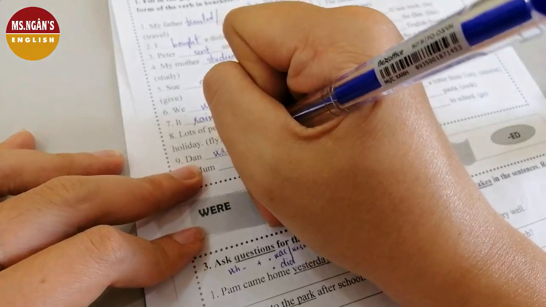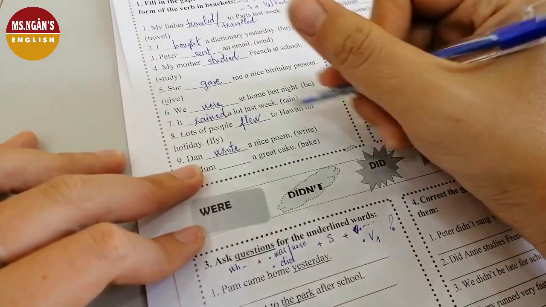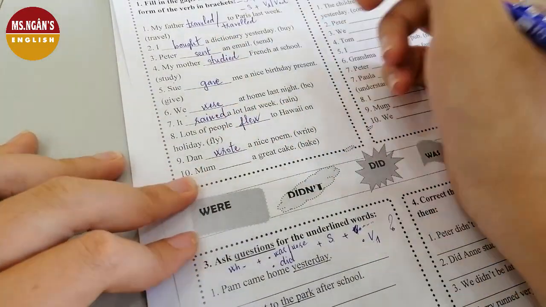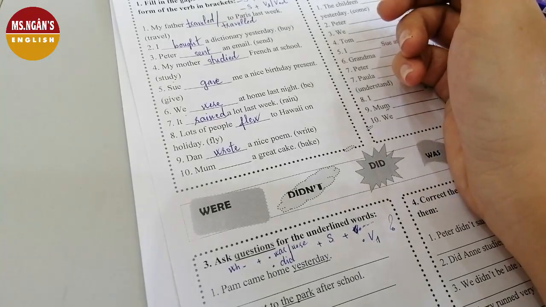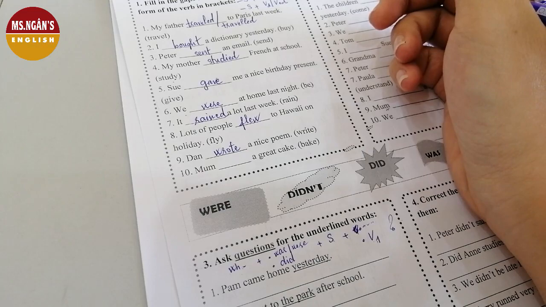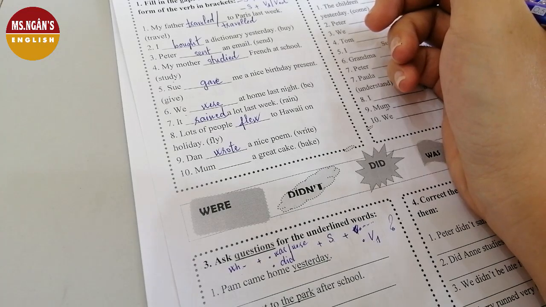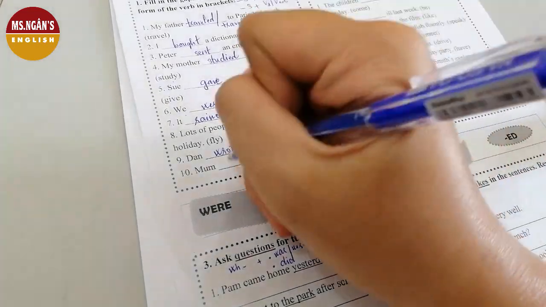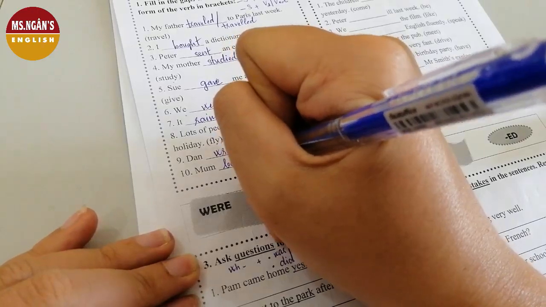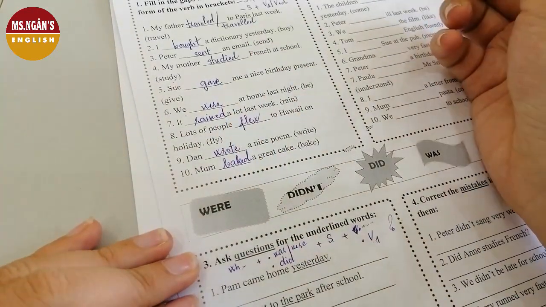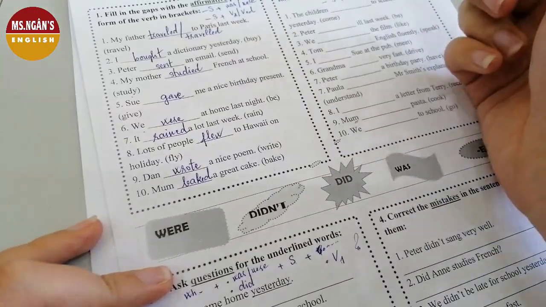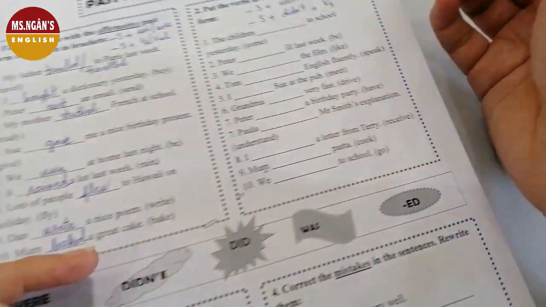So Dan wrote. Write, wrote. Bake, cake. What do you think? I think it should be the normal verbs. It means that you should need to add the ed. Baked, red cake.